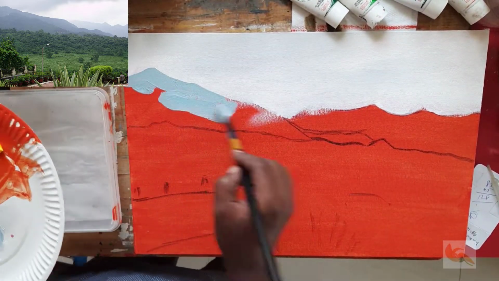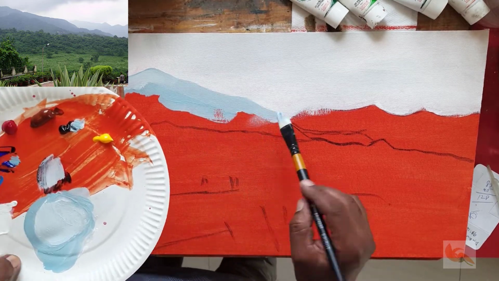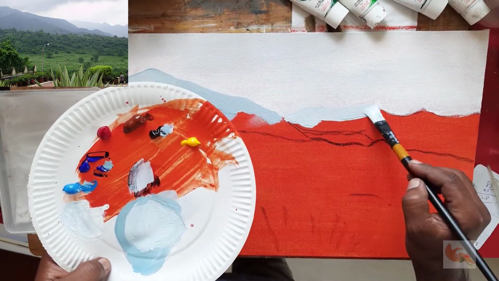Once we apply all these layers, that is the first layer, we'll allow this to dry before applying the next layer.